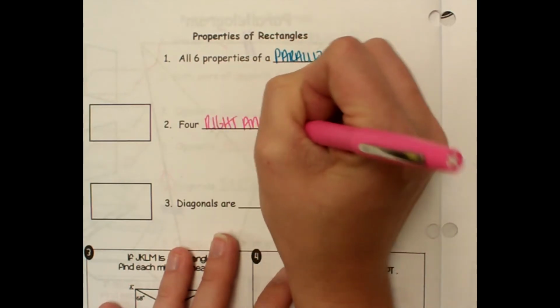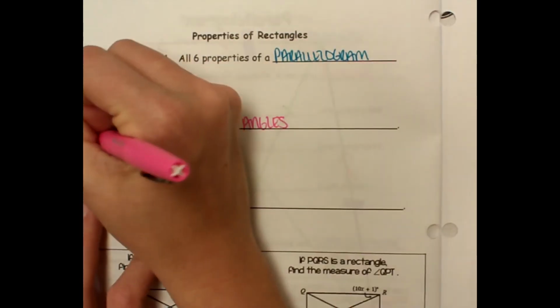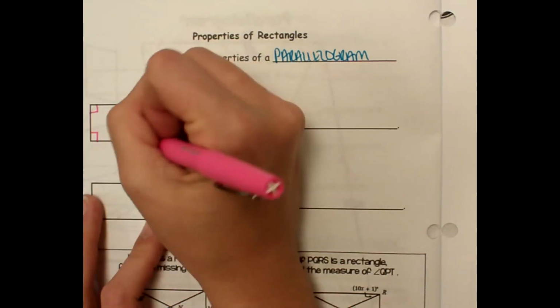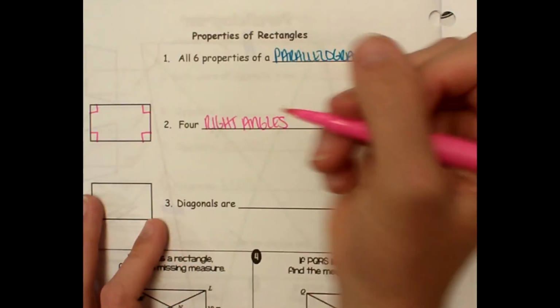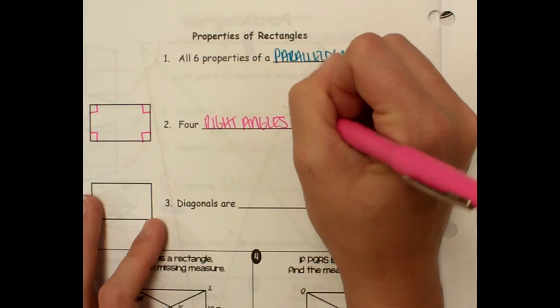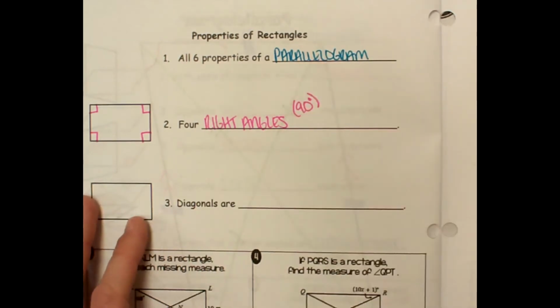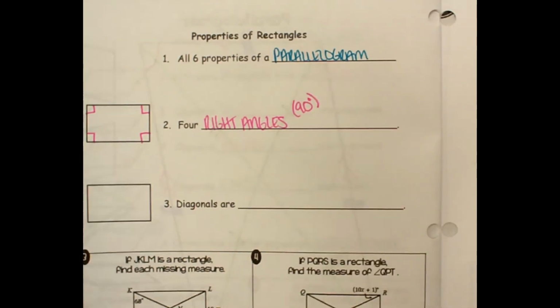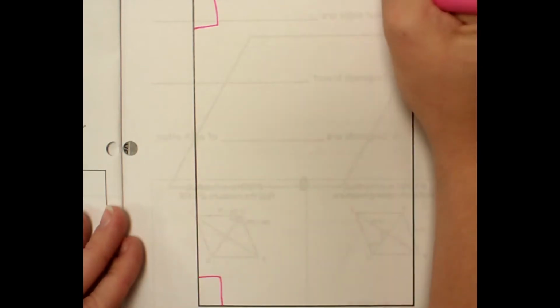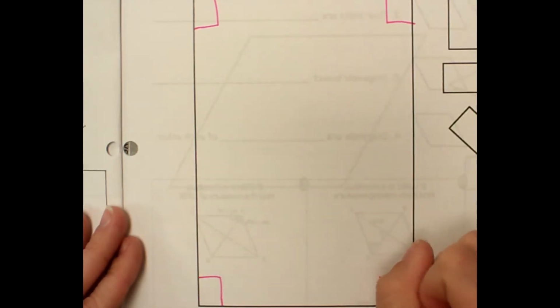So now it's saying that all of our angles are going to be right angles, which means they don't add up to 90, they are 90 degrees. So if we were to label our rectangle, this is 90, this is 90, this is 90. All 4 of them are 90.